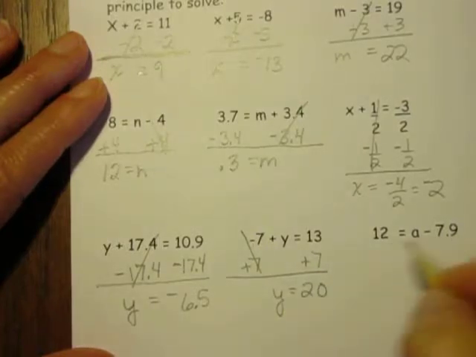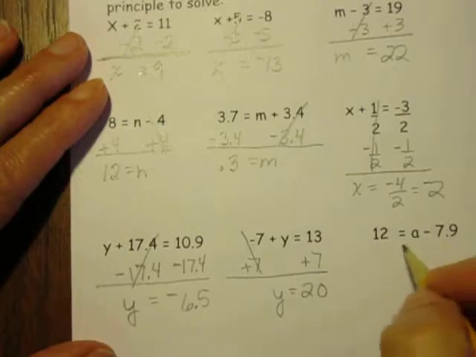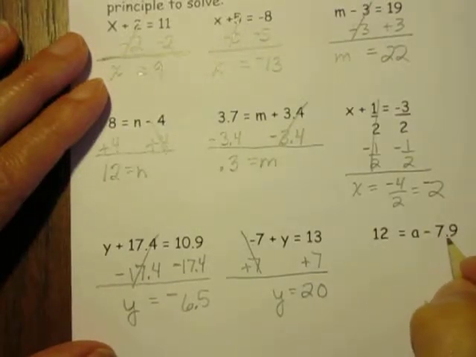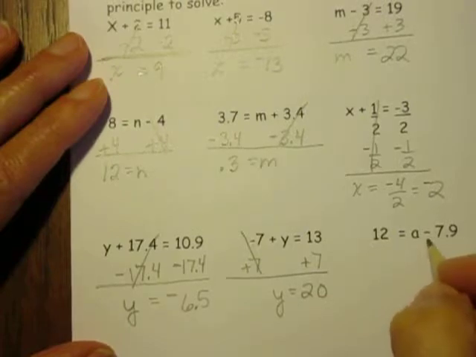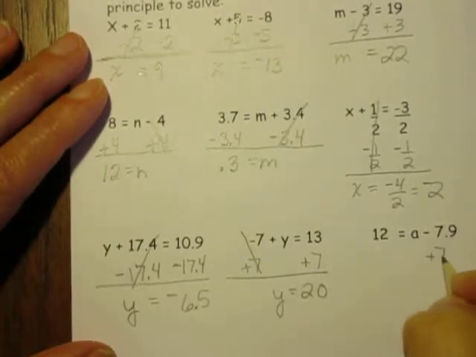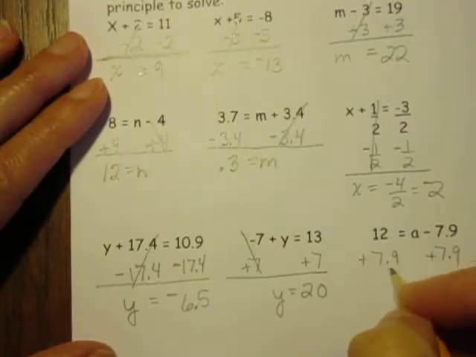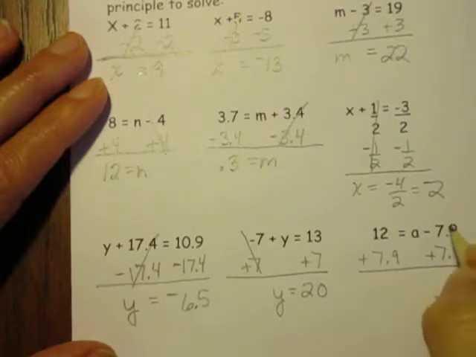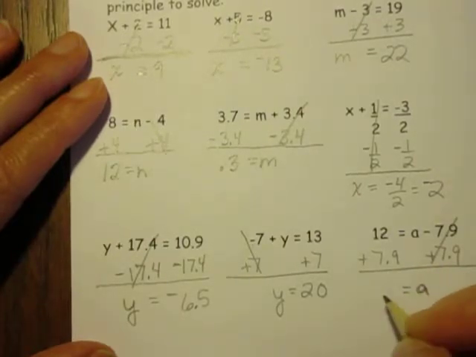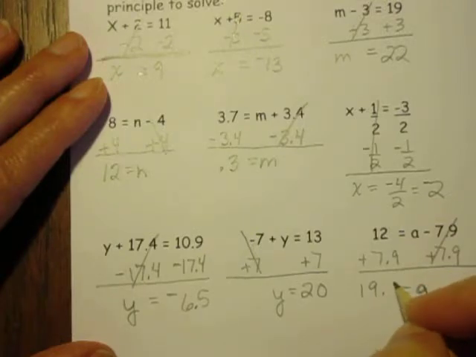I get to this last problem here. My variable is on the right side. It has 7.9 subtracted from it. The additive inverse of that is going to be +7.9, and I'm going to add 7.9 to the other side as well. Draw my computation line. These eliminate, so I have a, my variable, is equal to 19.9.